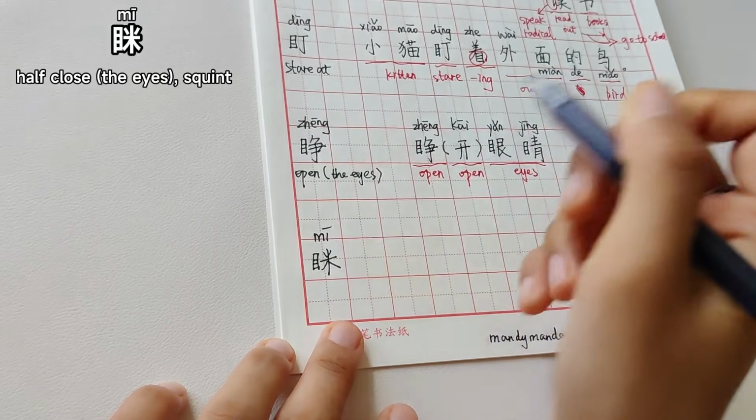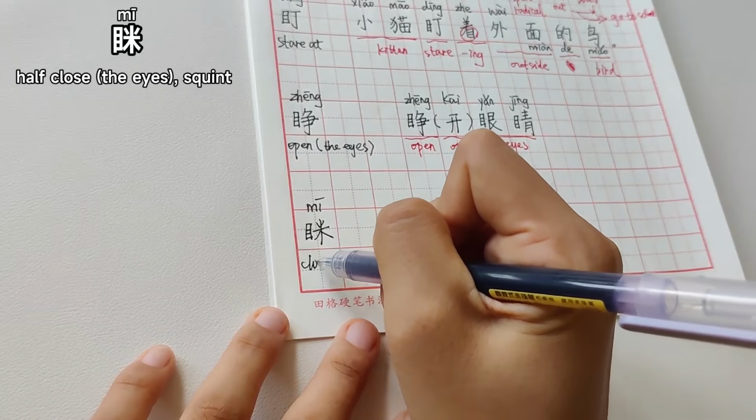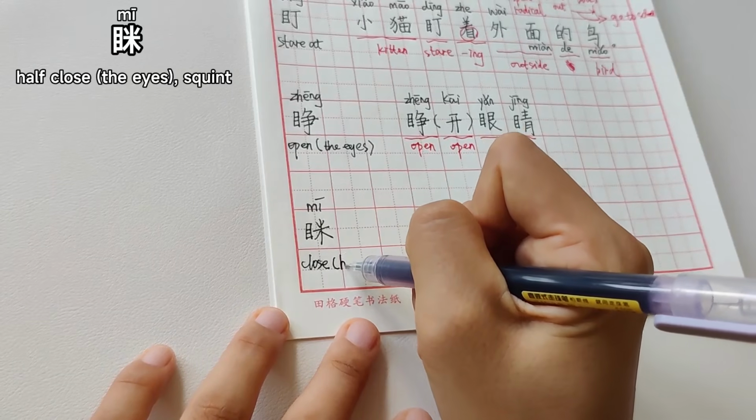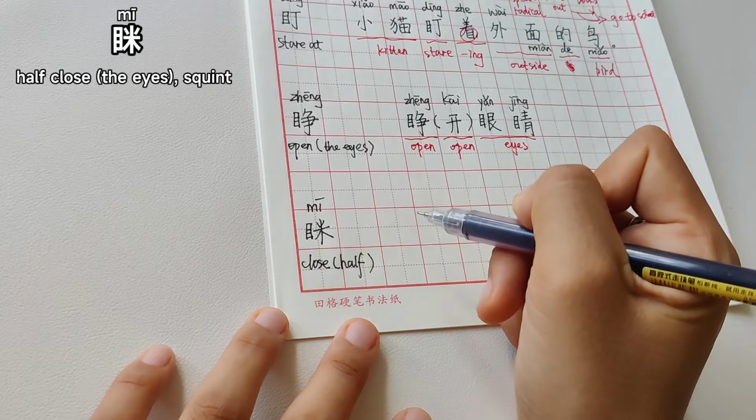眯. Mi is to close the eyes, but usually it's half closed.